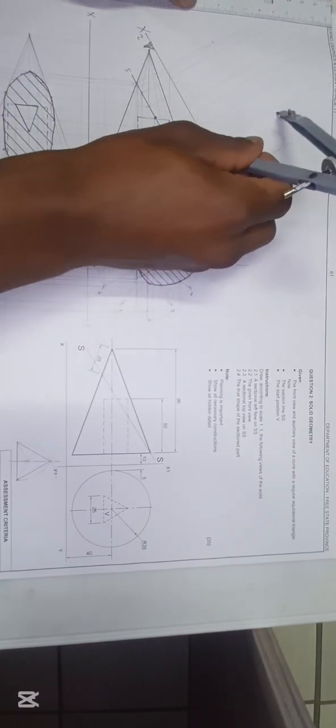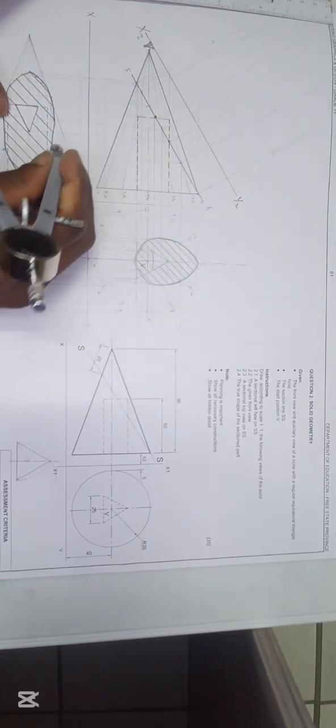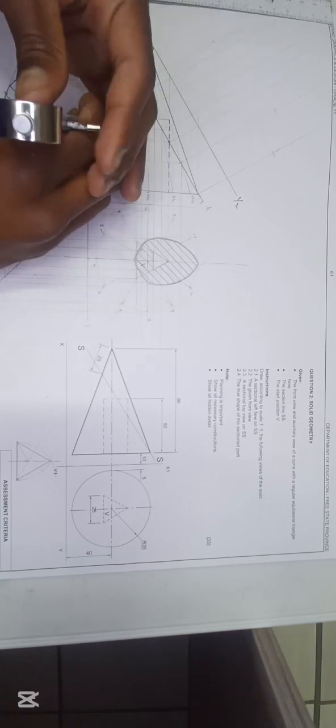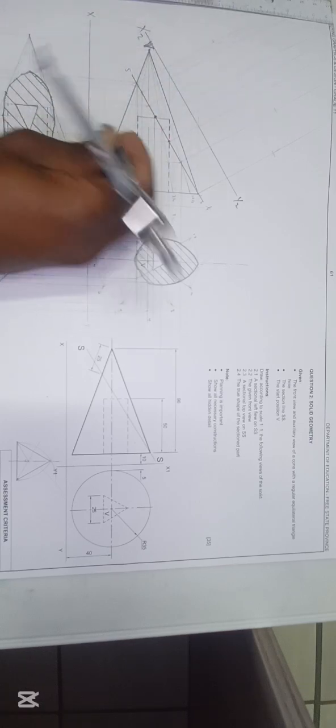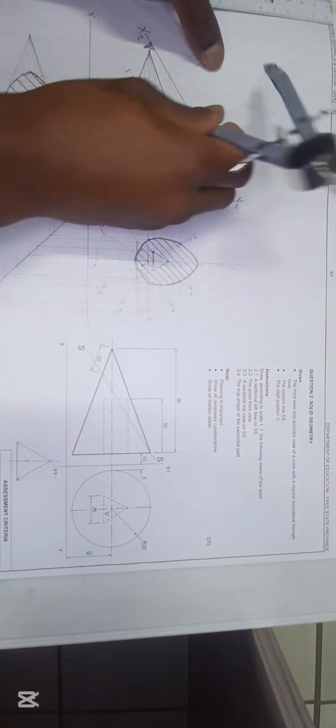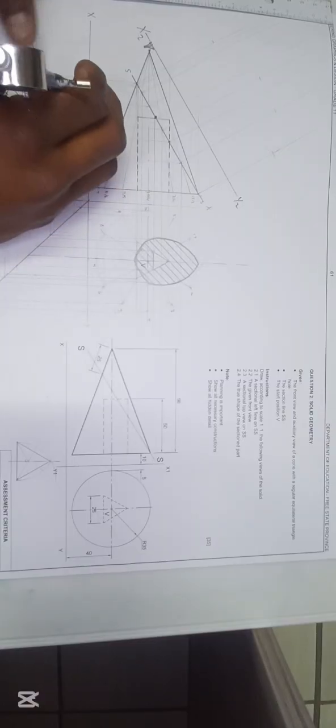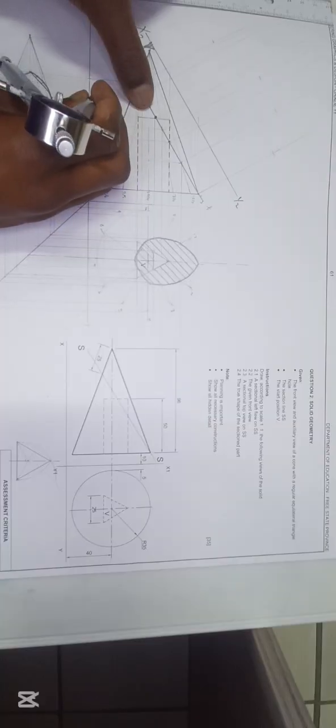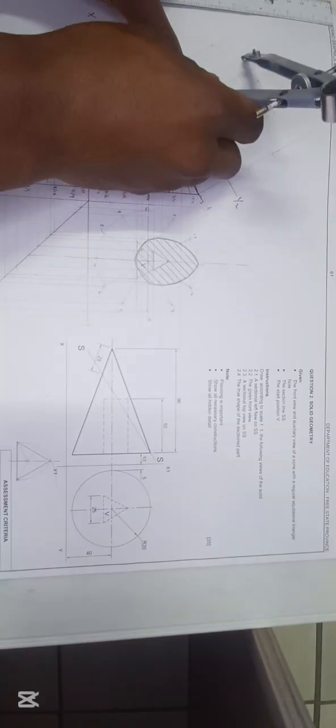So this point here is going to be from my XY line to my point, from my XY line to this point again here. Is going to be here, from my XY line to this point, and the second last is going to be this one.